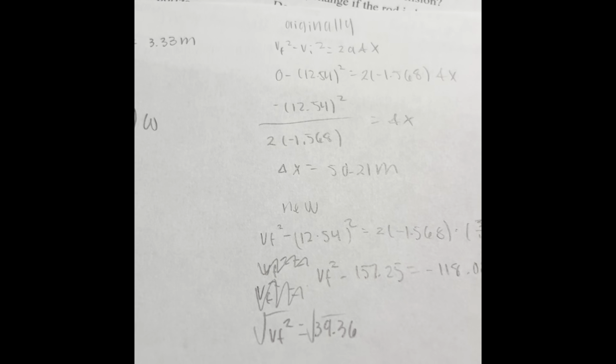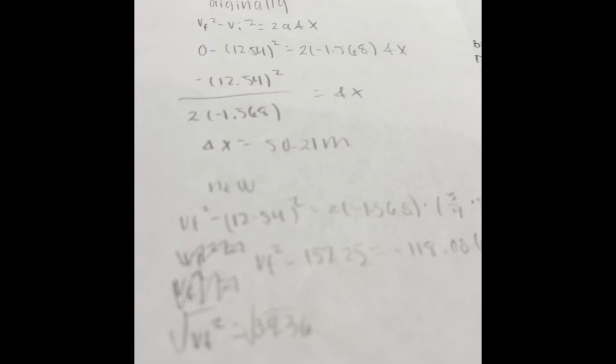Square root both sides to get vf, or v1f, same thing, which will be my v1f for angular momentum, equal to 6.27 meters per second.